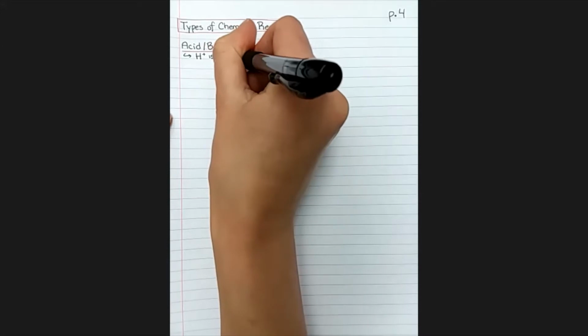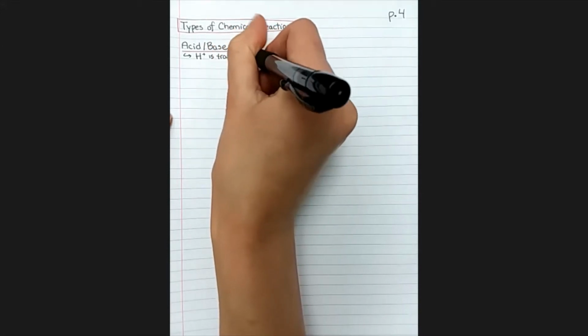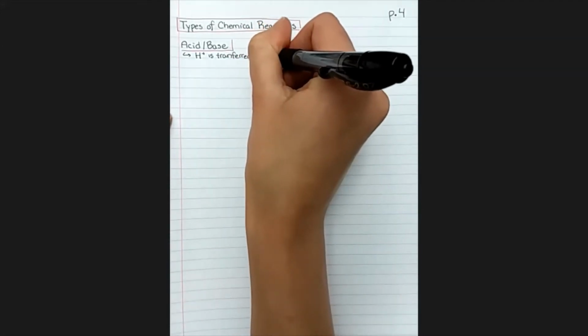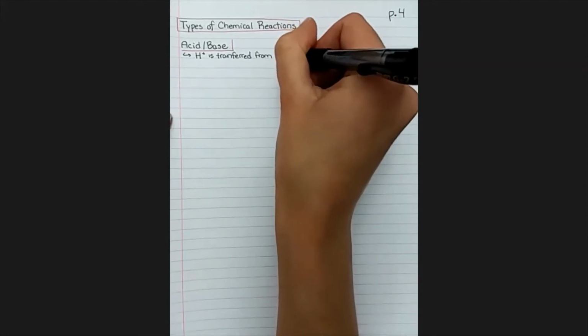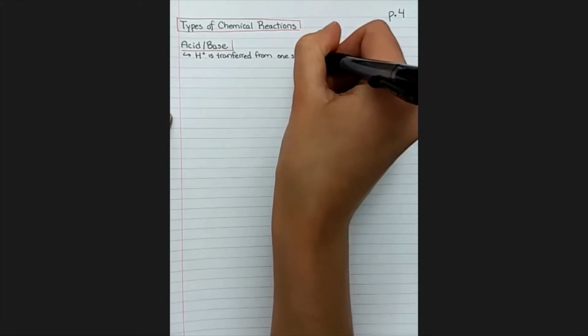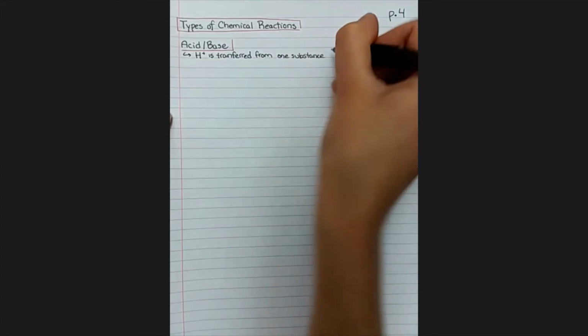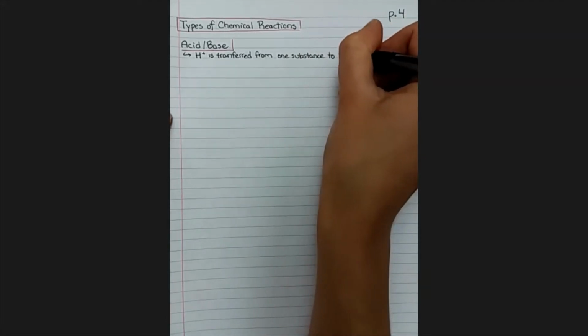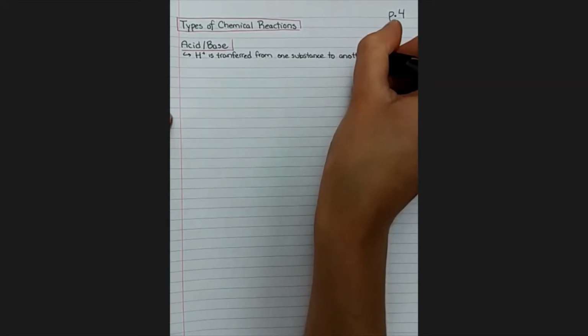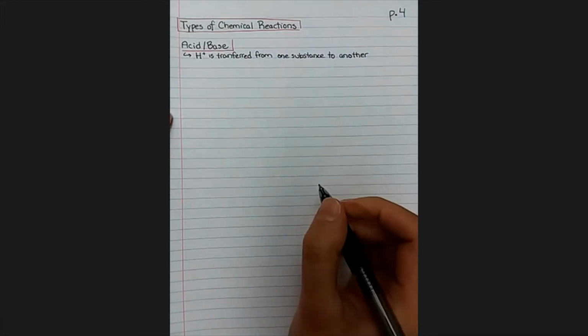In an acid-base reaction, H+ is transferred from one substance to another. And this is likely a class of reactions that you're very familiar with. We come into contact with acids and bases all the time in our everyday life.